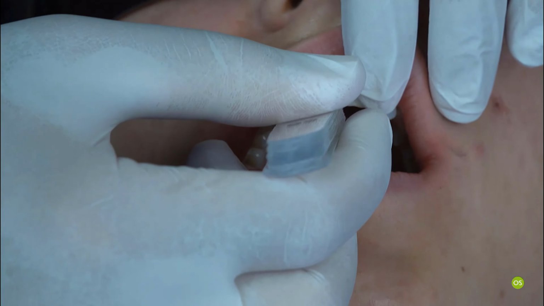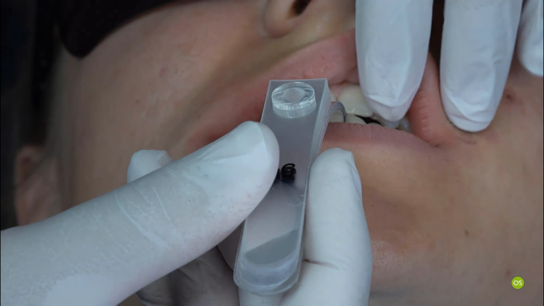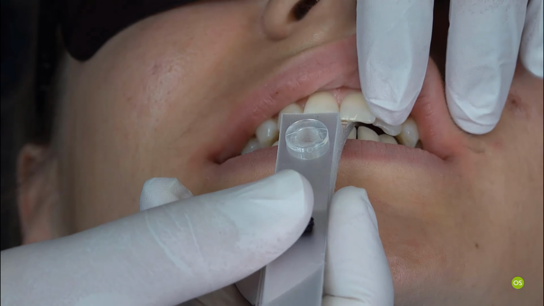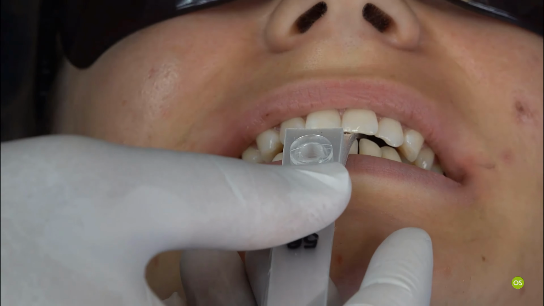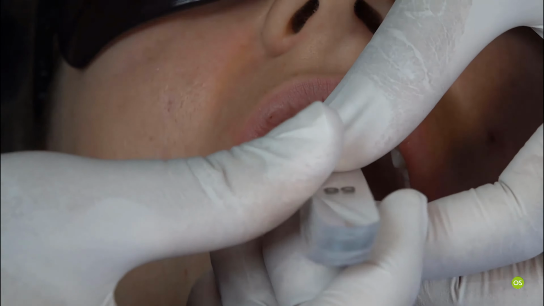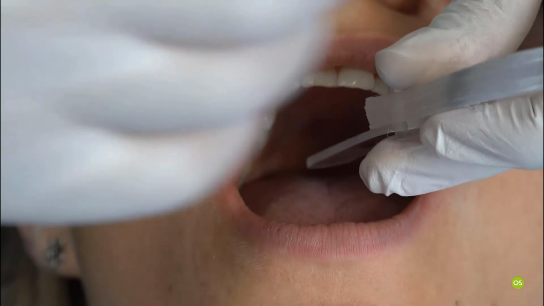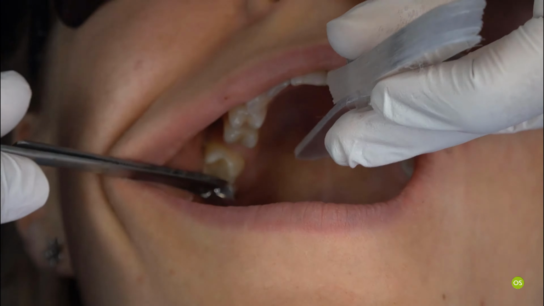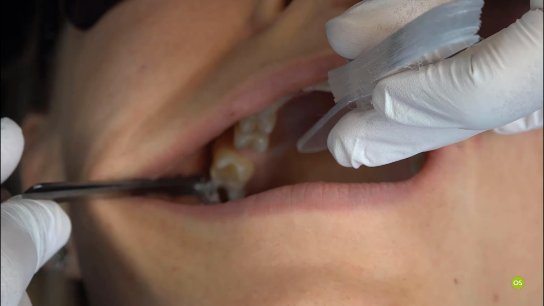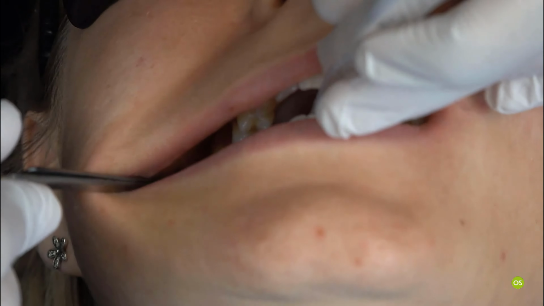Close your teeth. Grind it forward and back. And squeeze. Any contact? No. Maybe slightly on the right. Okay, open. Let's give me shim stop, please. So let's check now. Close your teeth.